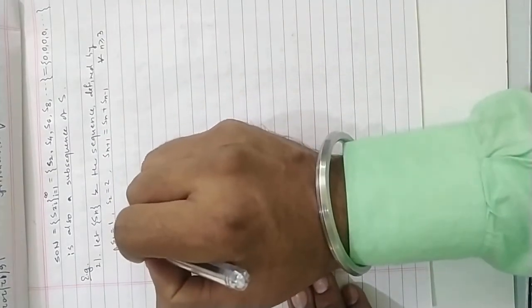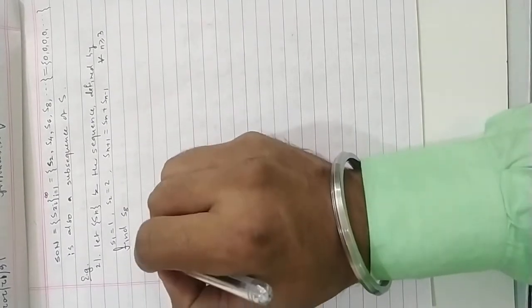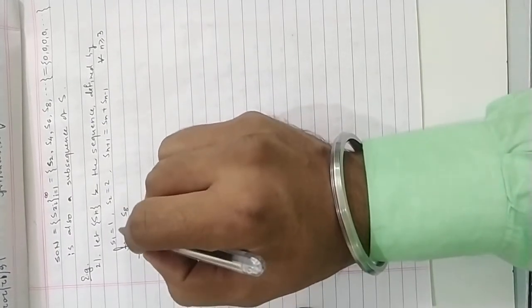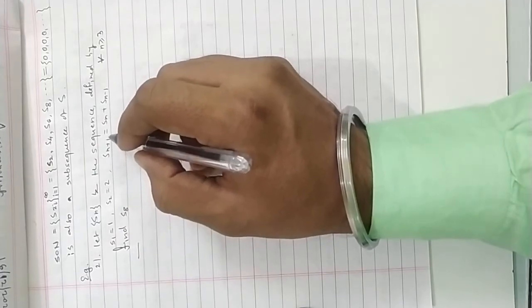And the question is, find the 8th term of this sequence. So how to find? We have given S1, S2 and the definition of the (n plus 1)th term.